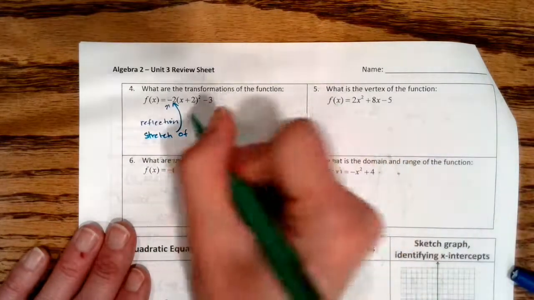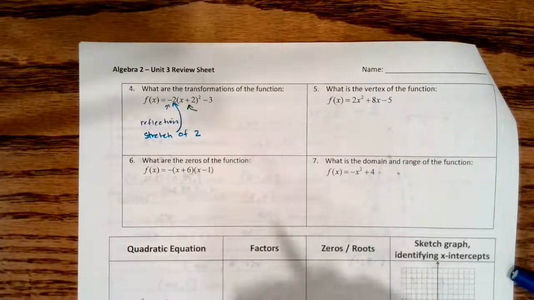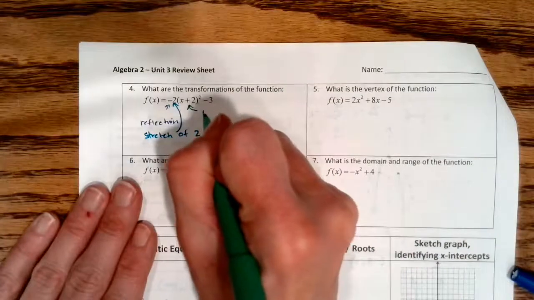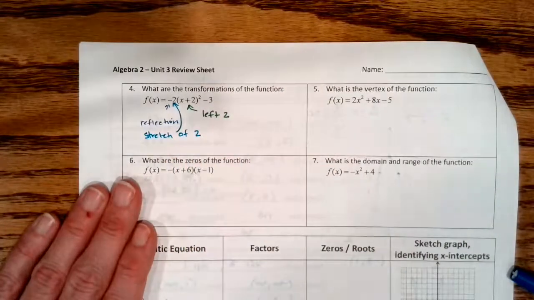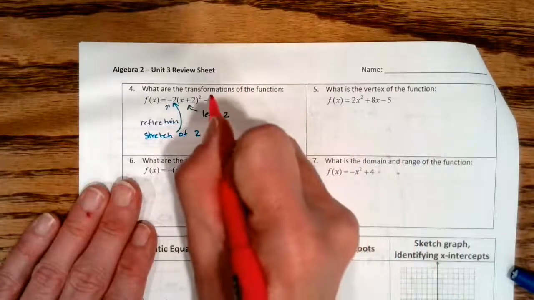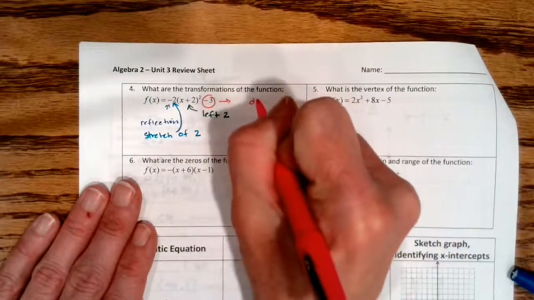When I look here, remember it's opposite of the sign, so it's going to go left 2. And when I look at this value here, I realize it's moving down 3.